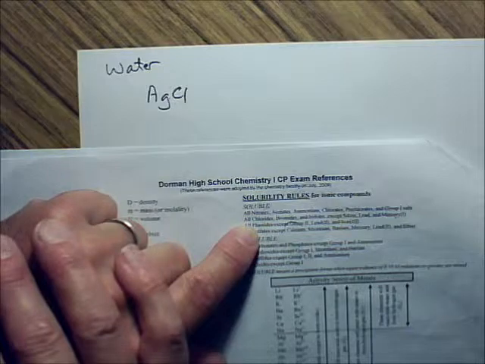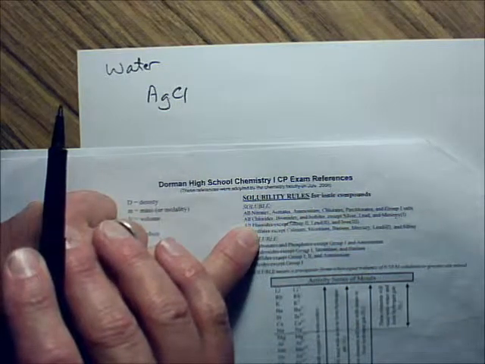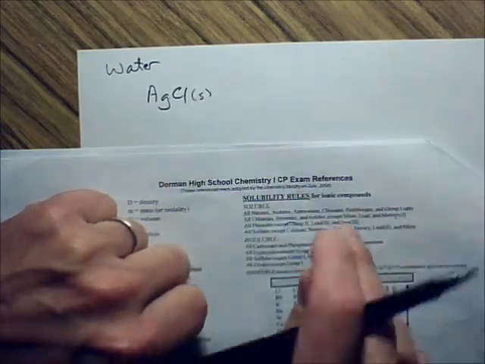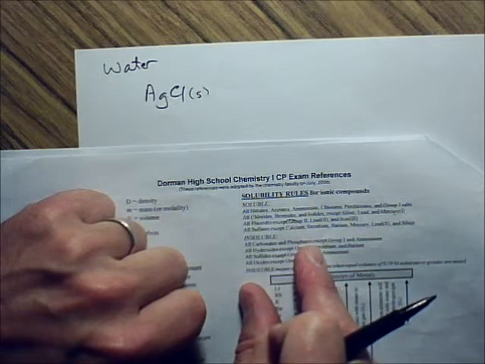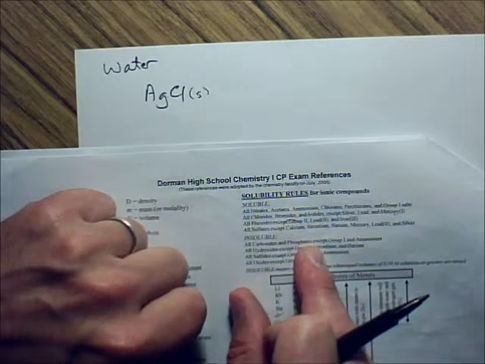If there's water around, is it going to be aqueous? It's going to be what? Solid. Okay? That's how you use the solubility rules. It's really pretty simple, but you have to practice with it to get good at it.